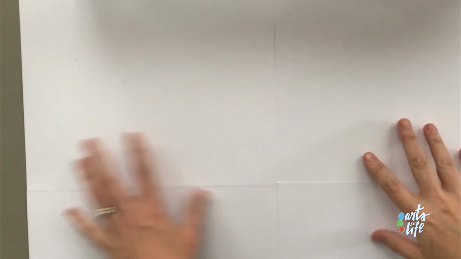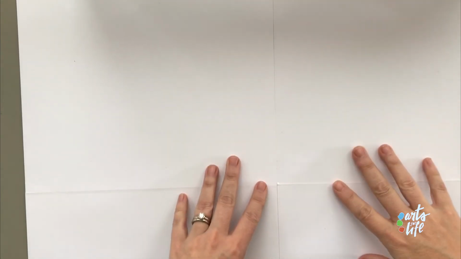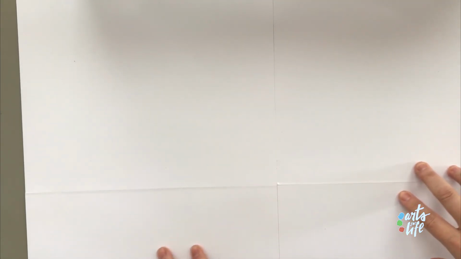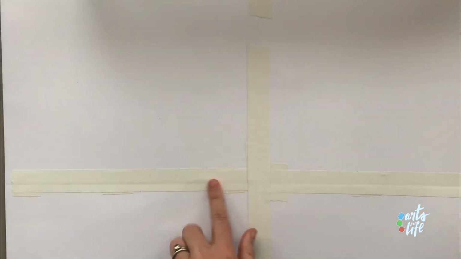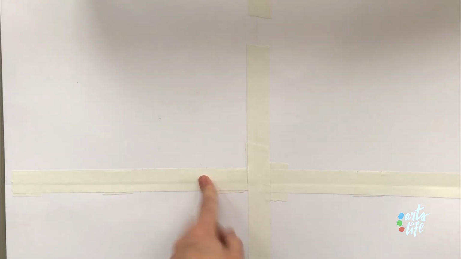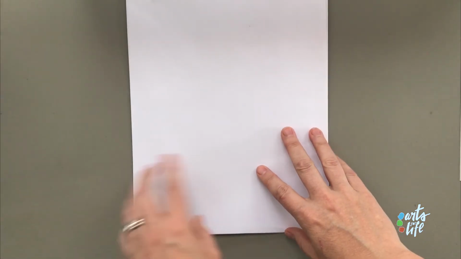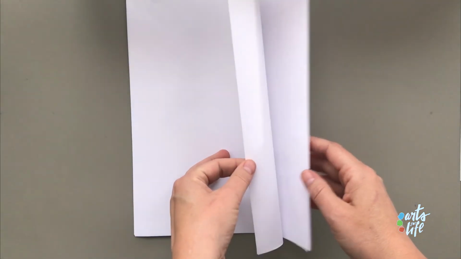So for your poster, what you'll need first is some poster board. Now I didn't have any, so what I did was I used 4 pieces of paper and I just taped them together on the back like this. You could also use colored paper if you wanted to. The next thing you'll need is some scratch paper. This is just any old paper you have lying around the house that you can use for practice.